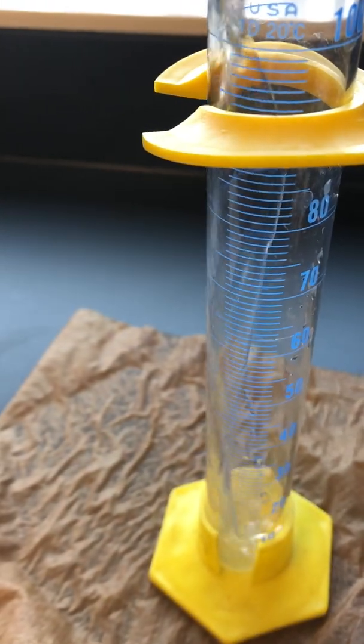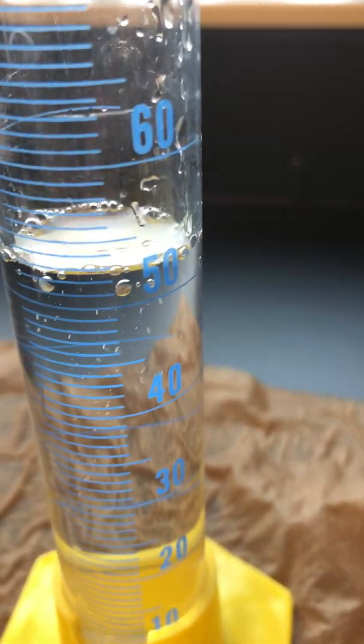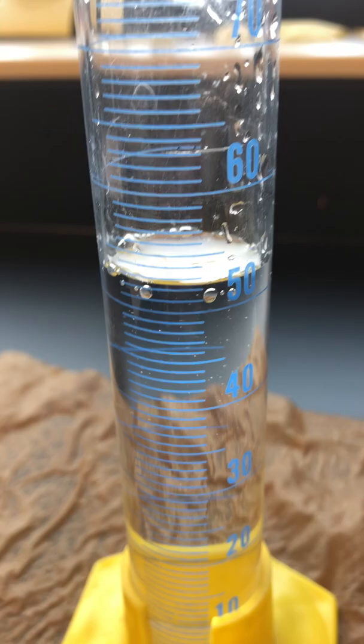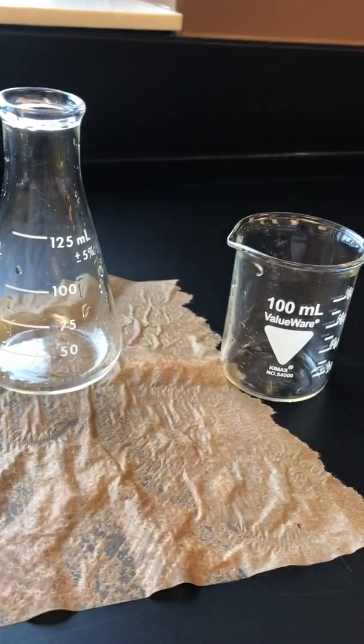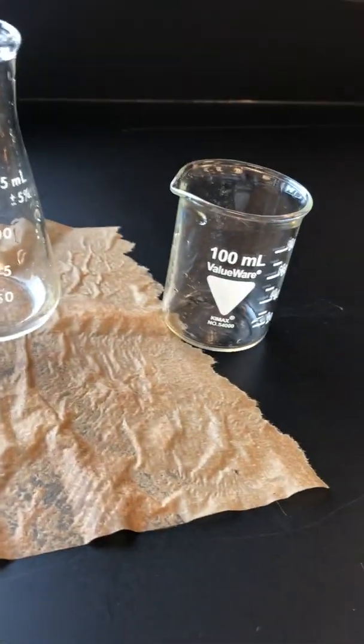And then the always accurate and precise graduated cylinder, when we measure, it looks like it's 52 or 53. And so neither of these are really great. They're cute, and we can store stuff in them, but for really precise work, we use a graduated cylinder.